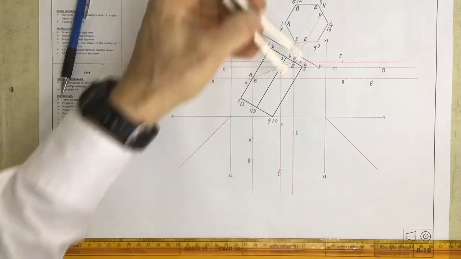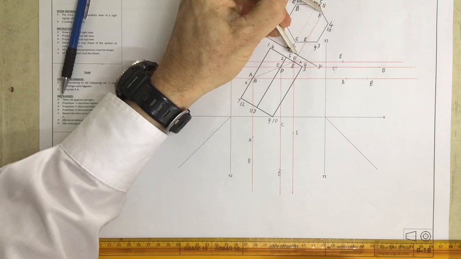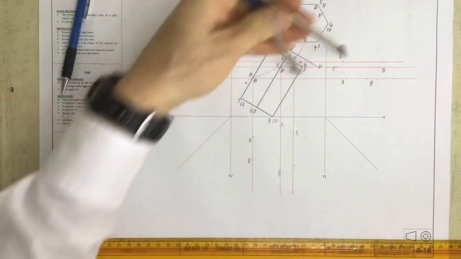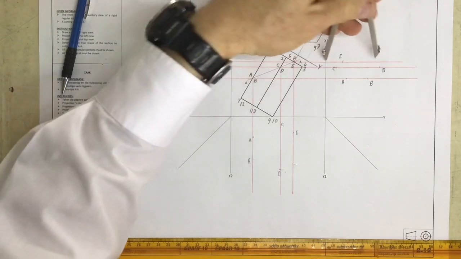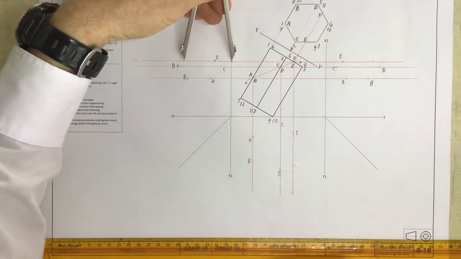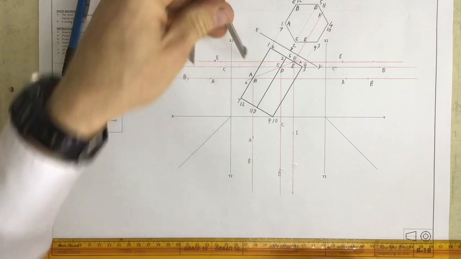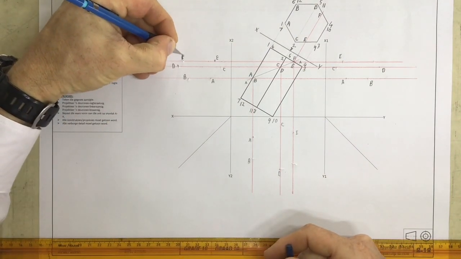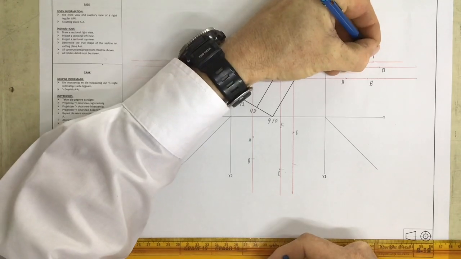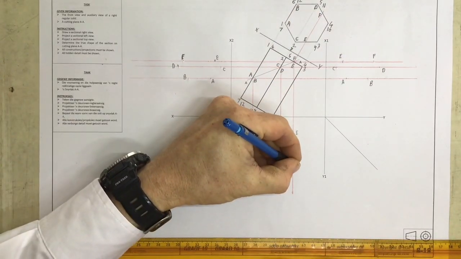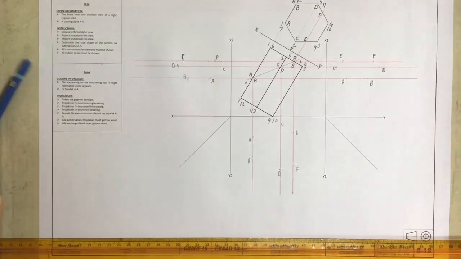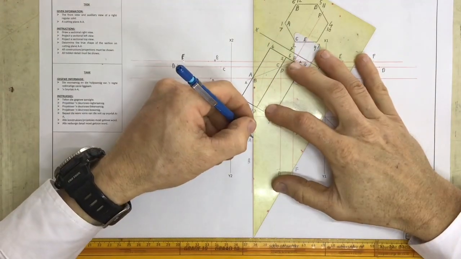Let's do F. Take that. There's F. Take it down, mark it off, go across over there. There's F. Mark it off on the left and mark it off on the right. And I have got F, F, F, and F. Right, once I've got that, next thing is to put those things together, draw that in very, very quickly.